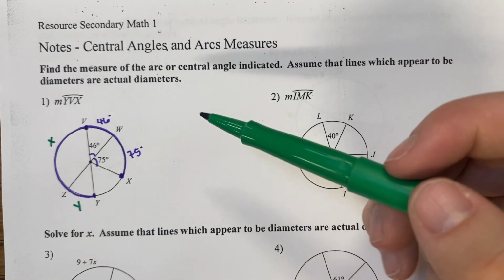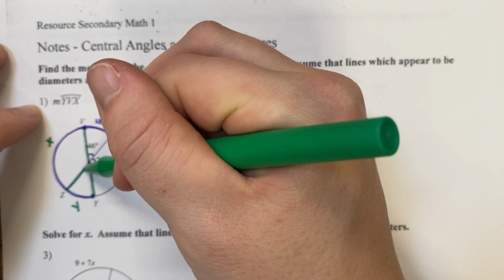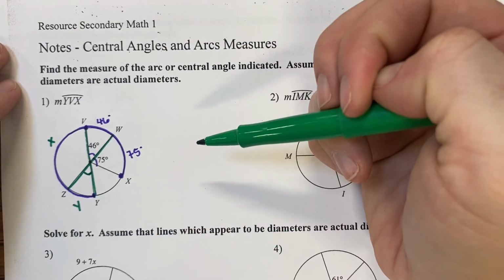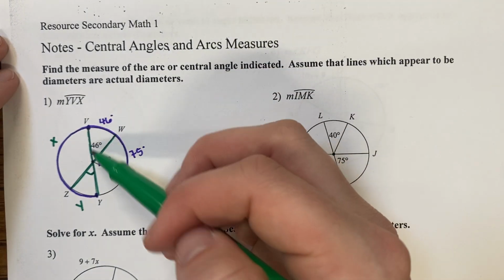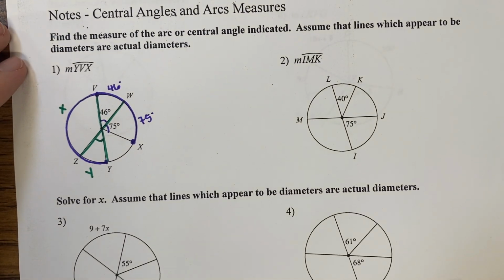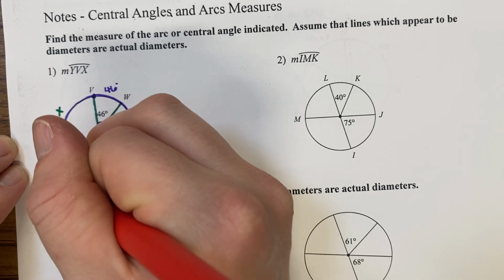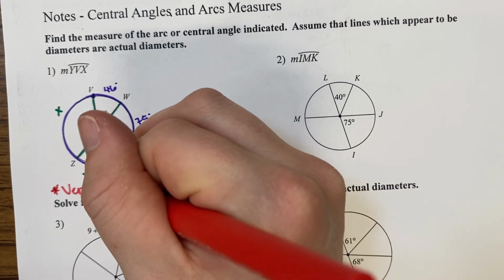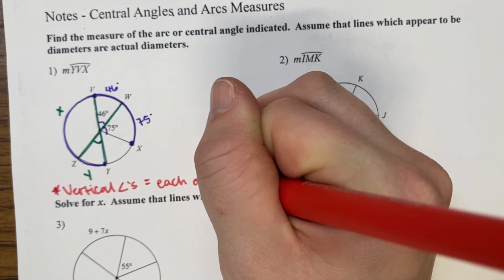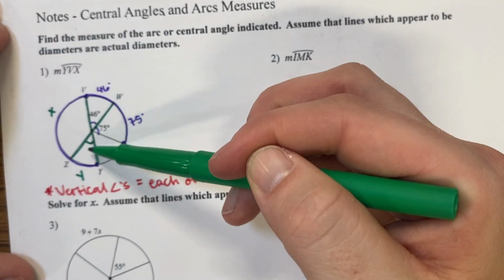If we remember a few rules, we see that this diameter and that diameter create that X, and it is going to help us find one of the angles, which means one of the arcs we're looking for. Remember, vertical angles are always right across from each other, and they are always equal. So let's go ahead and write that on our paper just so we remember. Let's make a note. Vertical angles are the angles right across from each other. It's just the symbol for angles, equal each other, always.